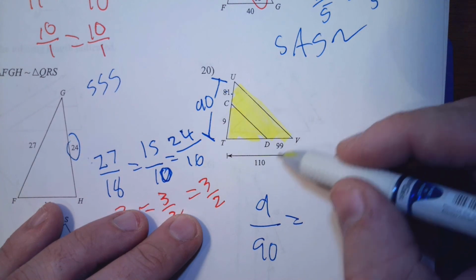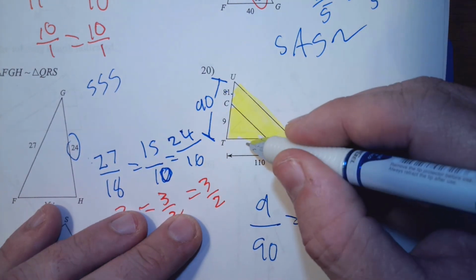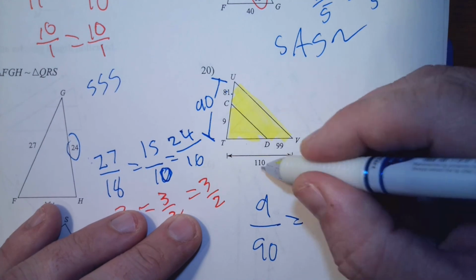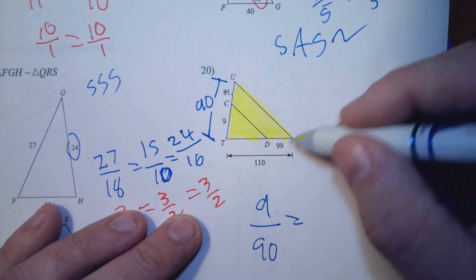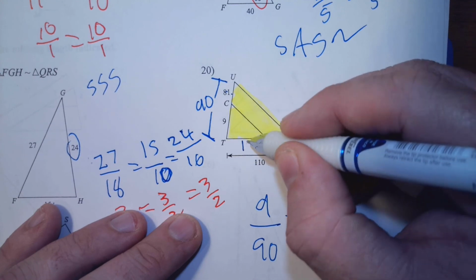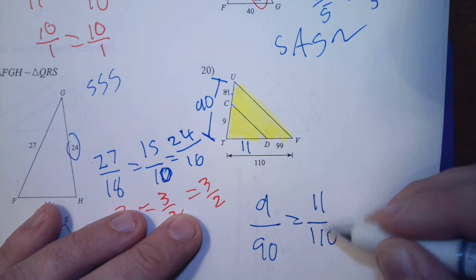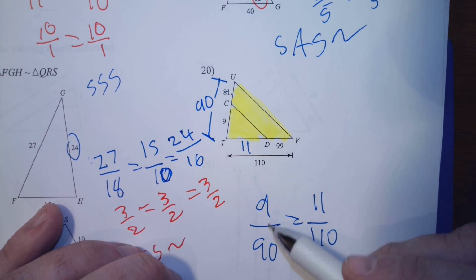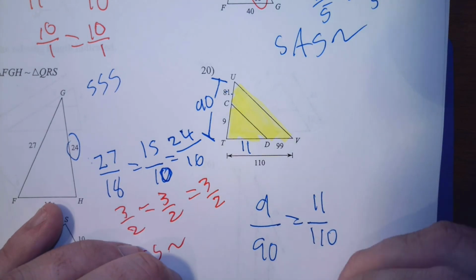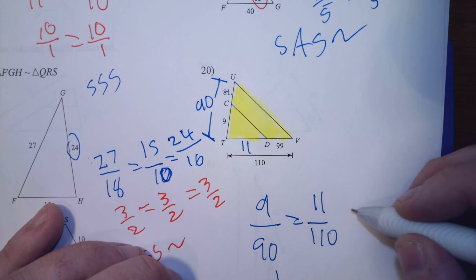Bigger is 1. Oh, what is that going to be? I got to figure out what that is, don't I? So 110 minus 99 is going to be 11. So this is going to be 11 over 110. They're both going to reduce down to 1 over 10.